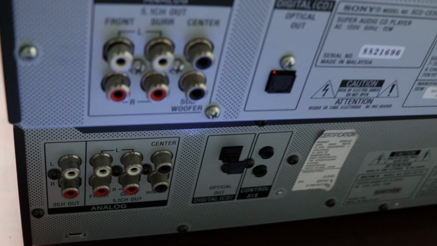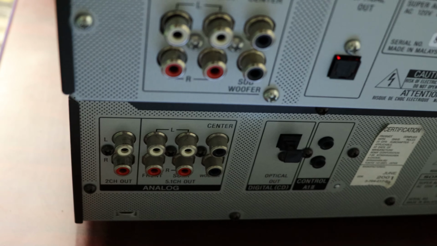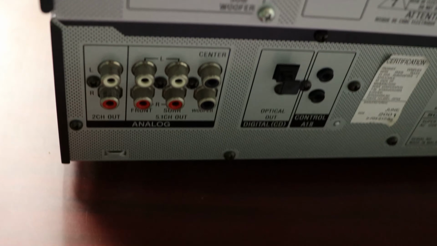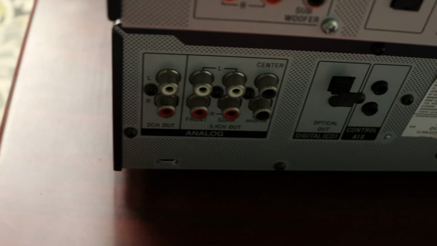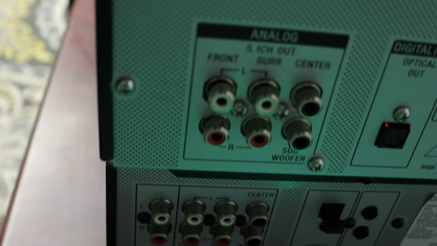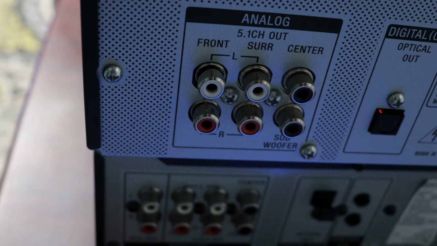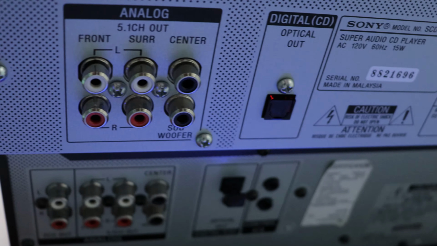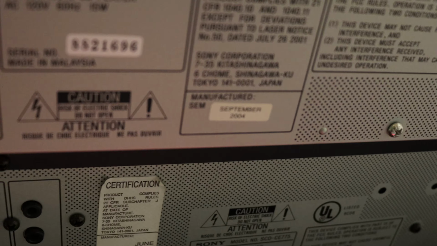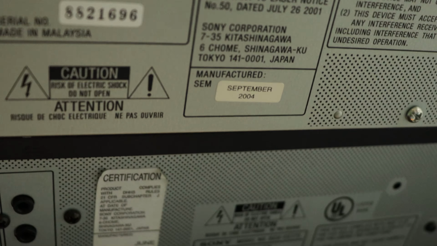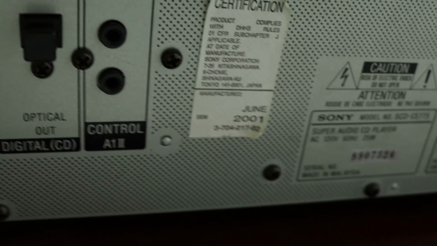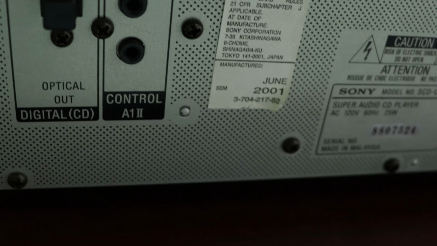On the rear panel, you've got all your inputs and outputs. The 775 is going to have a little bit more. It's got the control input and output for connecting it to your sound system and controlling it from the receiver. Then it's also got a 2-channel output. The 595 has only a 5-channel output, but it can be used as 2-channel if you just do the red and the white, the front speakers. And then they've both got optical digital audio. The 595 is a little newer. It was manufactured in September of 2004, and the 775 was manufactured in June of 2001.